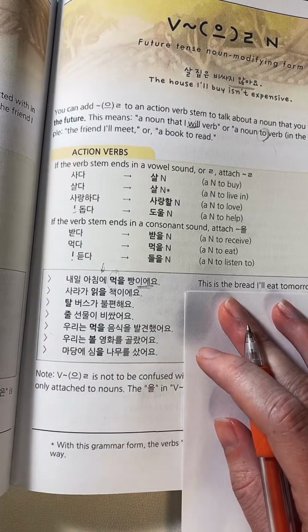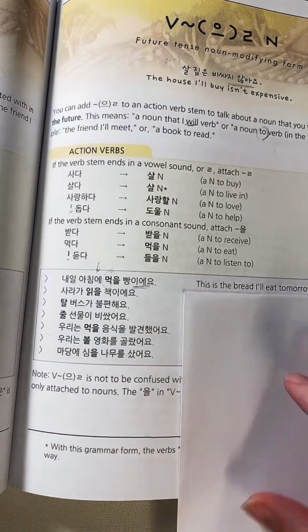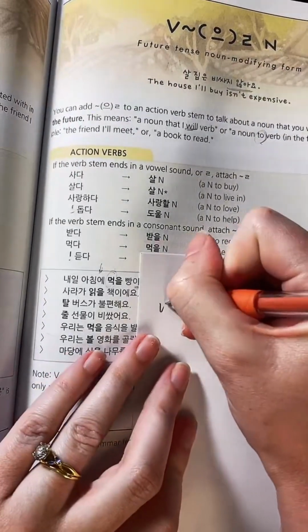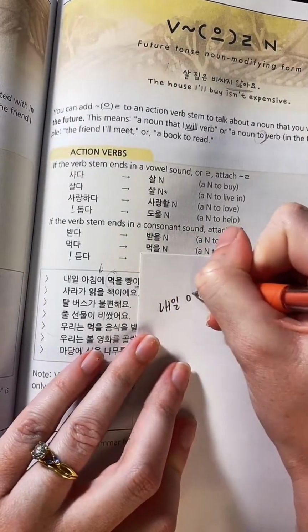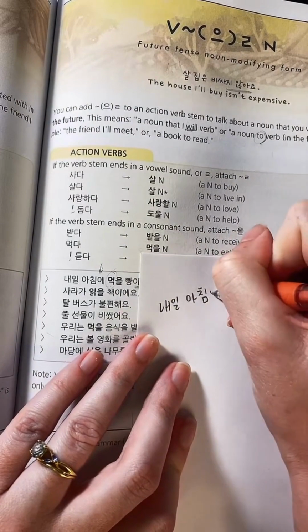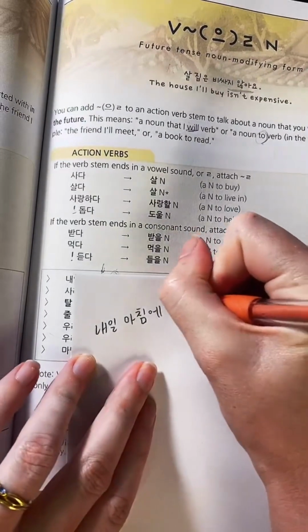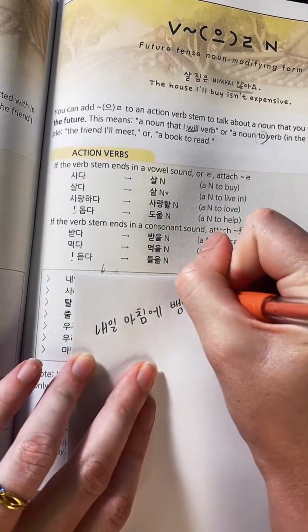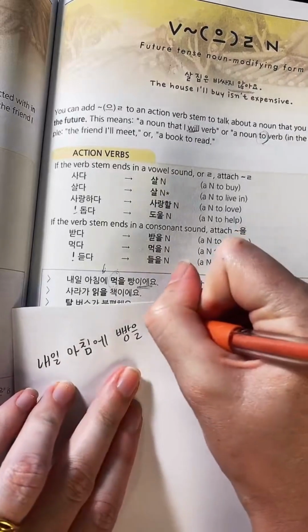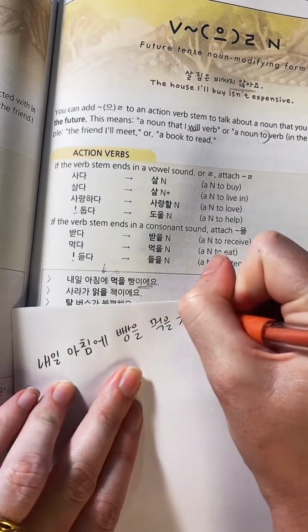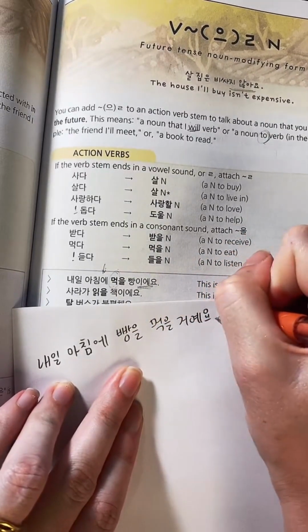먹을 빵. If you wanted to say, I'll eat bread tomorrow morning, it would be 내일 아침에 빵을 먹을 거예요.